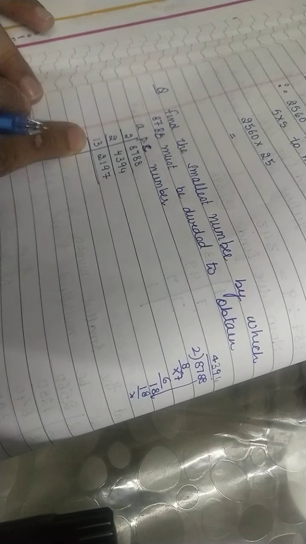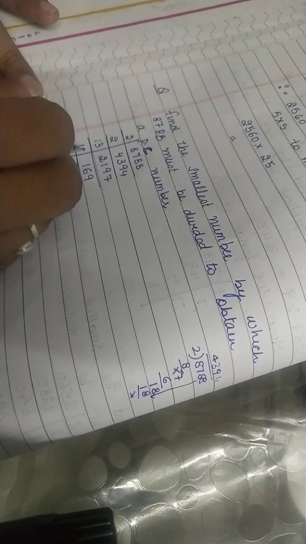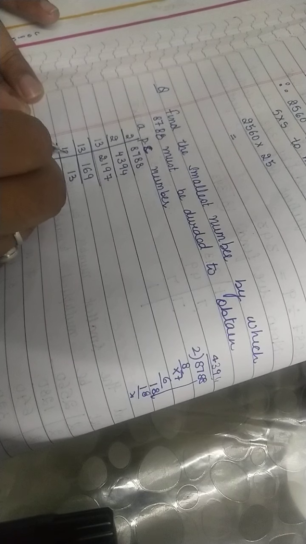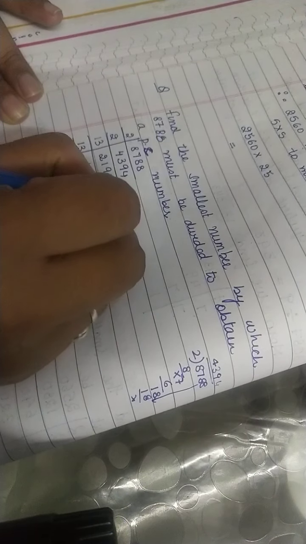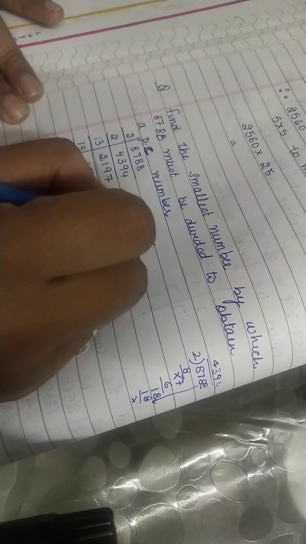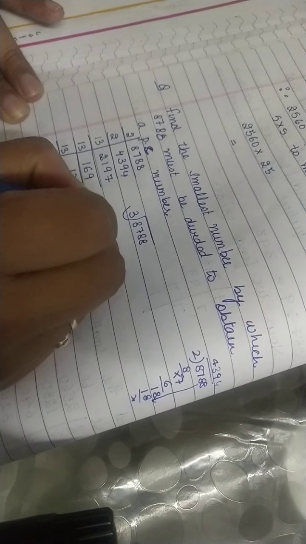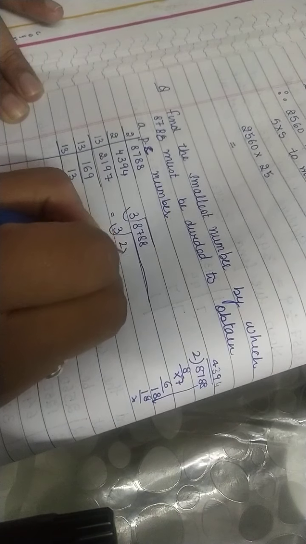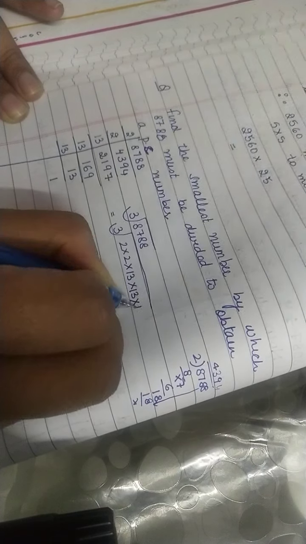So I write here 13 and I'll get a 169. Again I write here 13 and I get a 13. Then 13 and finally I get 1. Now children, I'll write cube root of 8788 is equal to cube root sign. Inside I'll write 2 into 2 into 13 into 13 into 13.